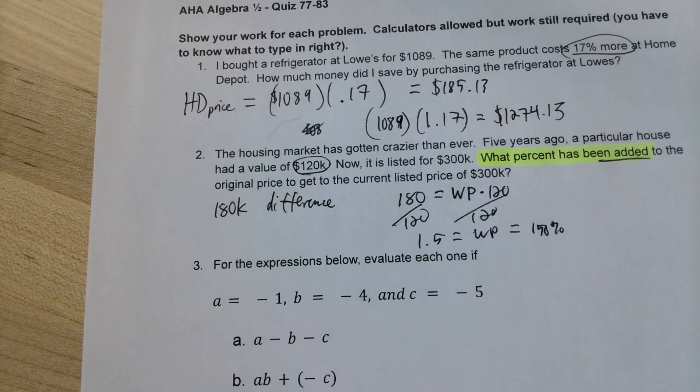Adding 100%. Now let's clarify what you just said. When you add 100%, that's the same as taking 200% of it. So we're either going to do plus 100% or we're going to do times 200%. They actually equal the same thing. But it's important to clarify the difference.